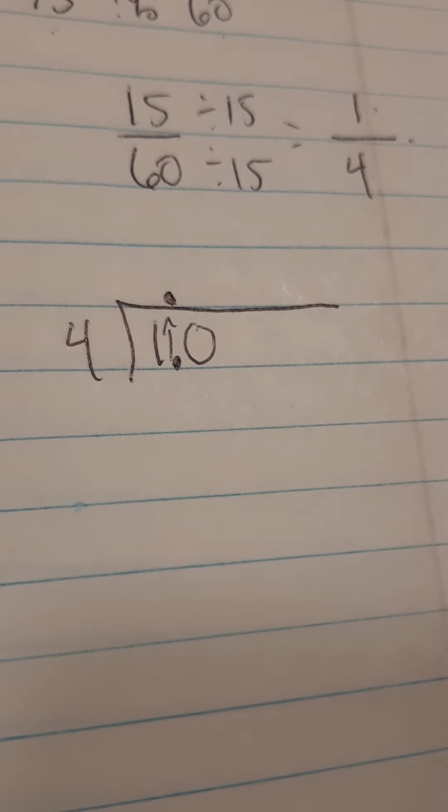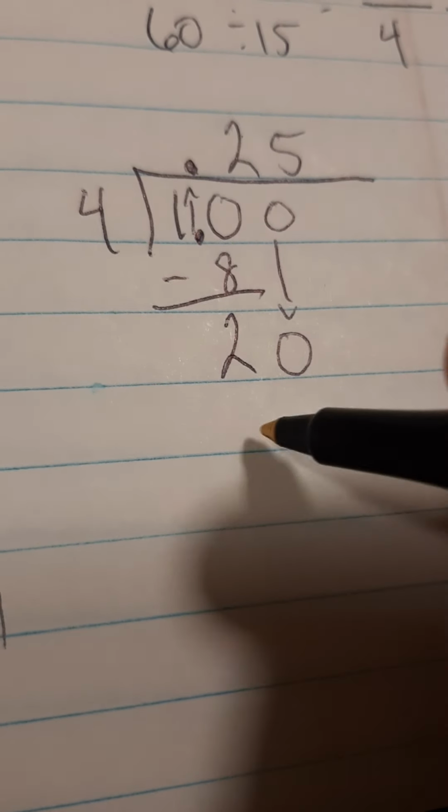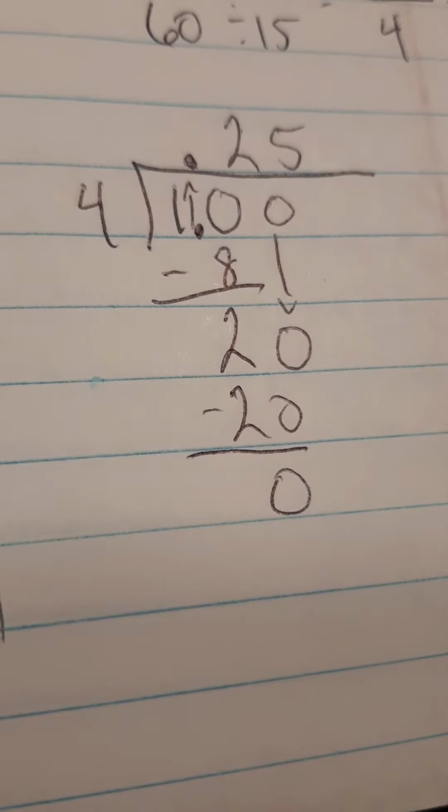1 divided by 4. 4 can't go into 1, so I'm going to add my decimal so that I can put some zeros in. Let's raise that decimal up to the proper position. Okay, now we can get to work. 4 goes into 10 just 2 times. 4 times 2 is 8. I'll do my subtraction. 10 minus 8 is 2. I'm going to add another 0 here and bring that 0 down. 4 can go into 25 times. 4 times 5 is 20. Do my subtraction. There we go.